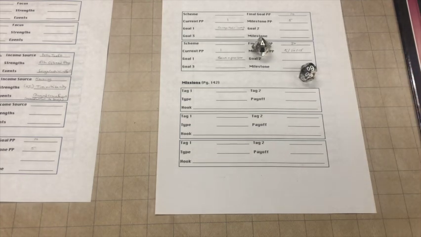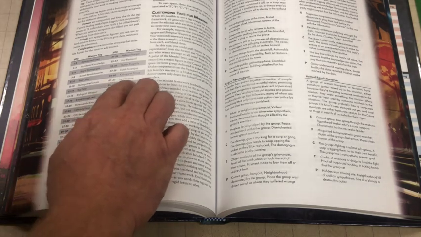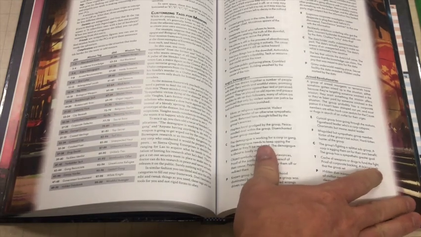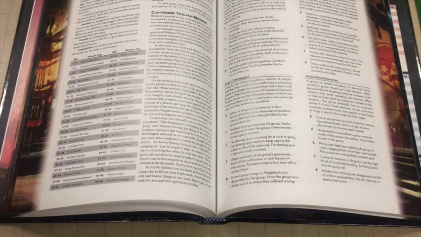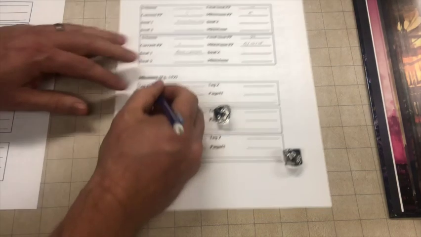So 64, and this is on page, it's actually on page 144. The missions start on 142, but then they go to page 144. And here's that table on page 144. And you can see 64, Mad Artist. So with that, that's for the tag number 1. And let's see what else I get. All right. Secret Base. Mad Artist and Secret Base. Interesting.